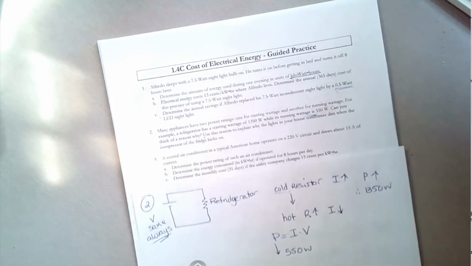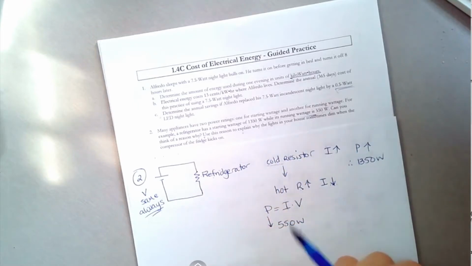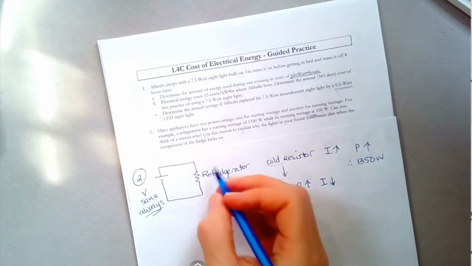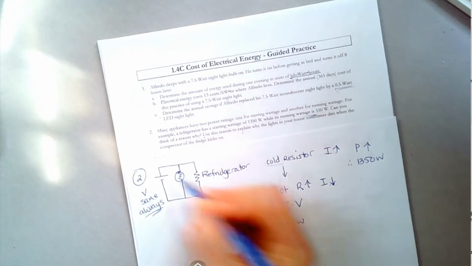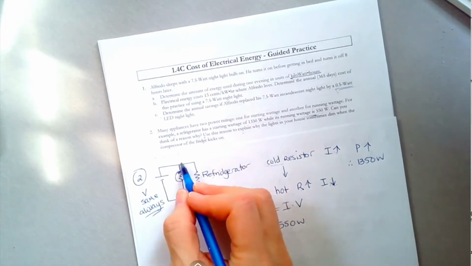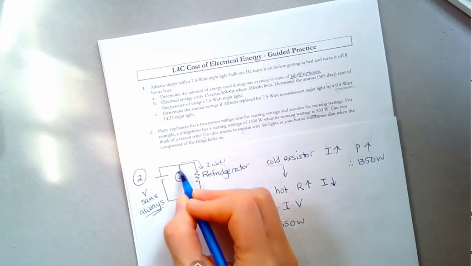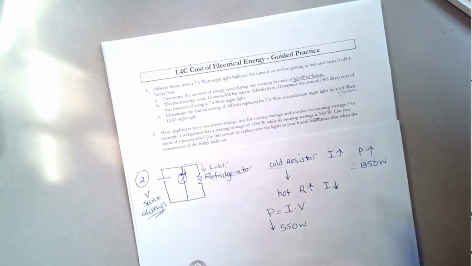And use the reason to explain why the lights in your house sometimes dim initially. Because you're taking so much current. So let's say in another room of your house, here's a light bulb. If the fridge initially pulls a lot of current, then the light bulb only has a little bit of that current. It gets less current, and so it'll dim slightly while the fridge is heating up. Once it heats up, everything goes back to normal.